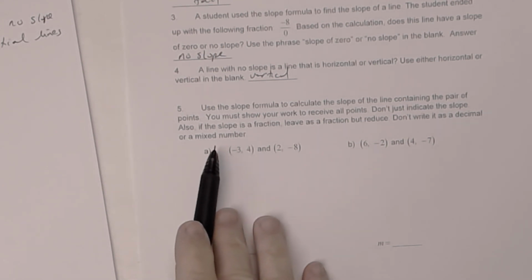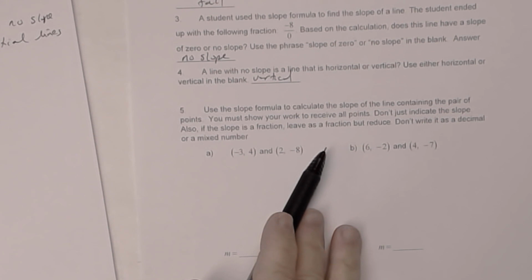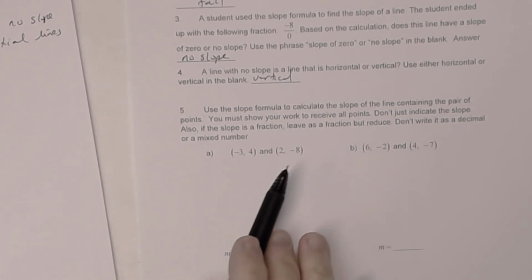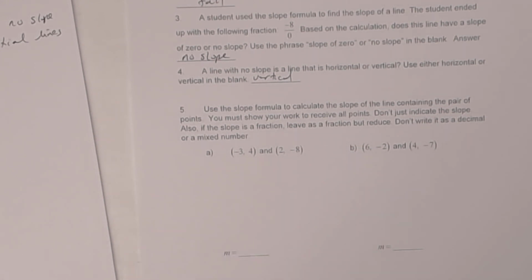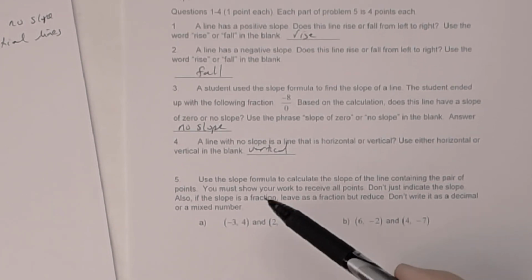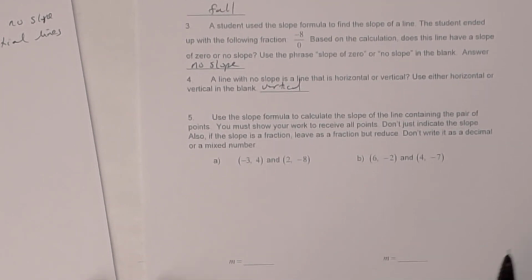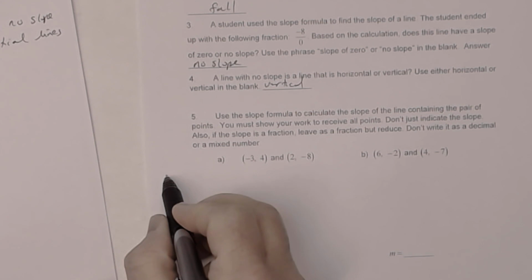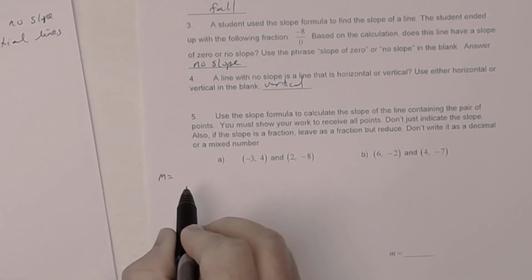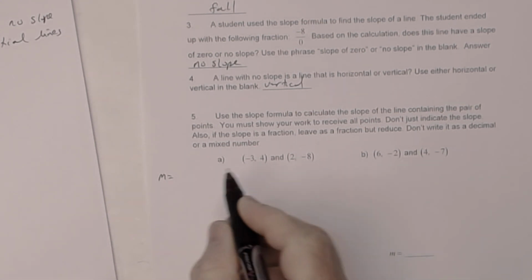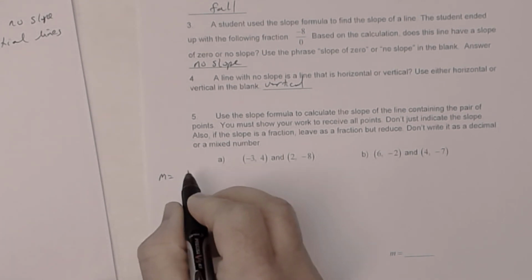All right. And also, if the slope is a fraction, leave it as a fraction, but reduce. Don't write as a decimal or a mixed number. Just leave it as the idea of that rise divided by run. Okay, so the slope formula we're going to use, though, is this. So when you have two coordinates in a plane, remember the idea of rise over run.